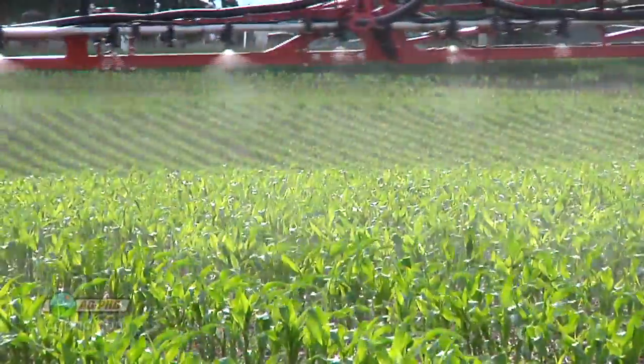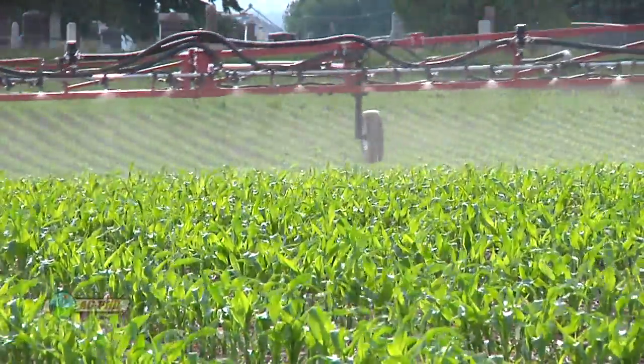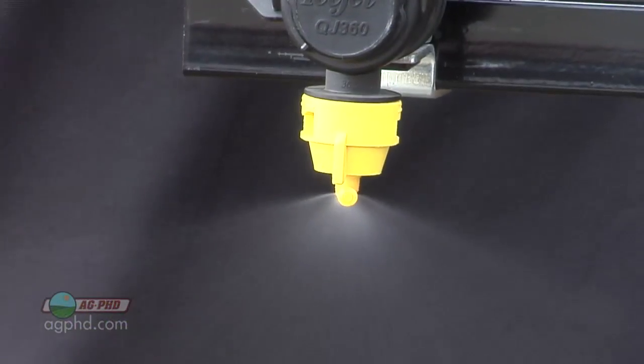But seriously, when you stop and think about, okay, I want to raise a great crop, I want to make a lot of money next year, are you going to be able to do that if you don't do a good job of weed, insect, and disease control? Probably not. And spray nozzles are one of the keys to getting that control.